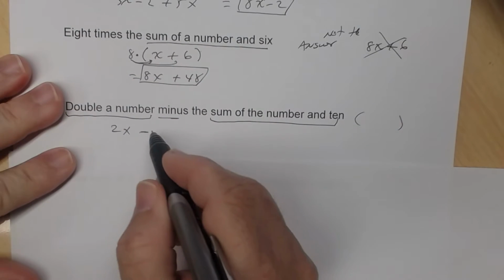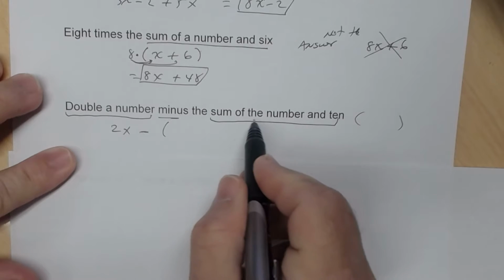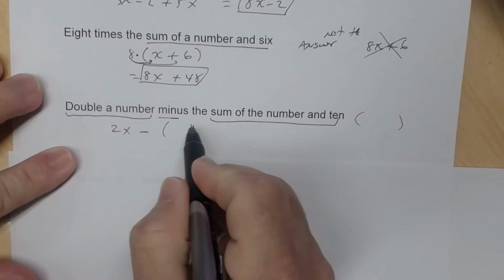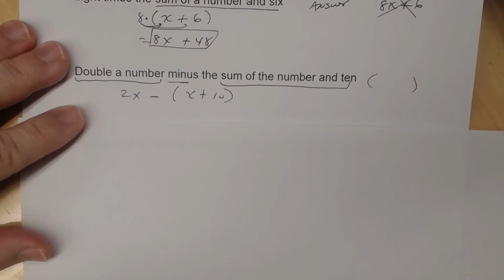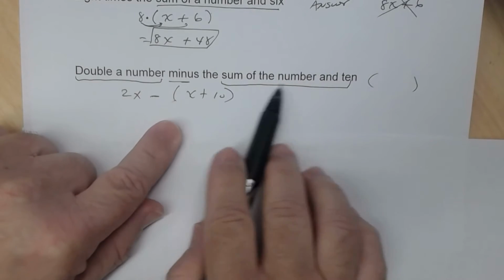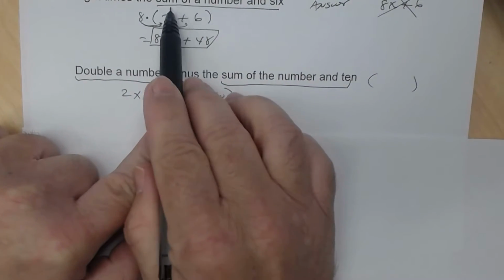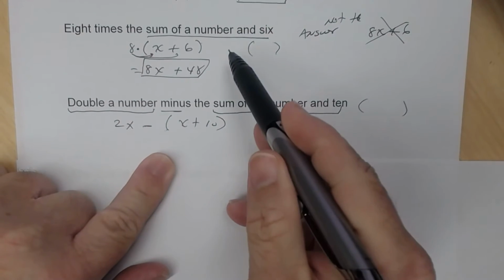So this is what I have. Double a number minus, and then in parentheses, the sum means add, a number and 10. So that's what I have. Okay. So double a number minus, and then sum of, always put it in parentheses. See this right here? Put that in parentheses. Just the same thing here.